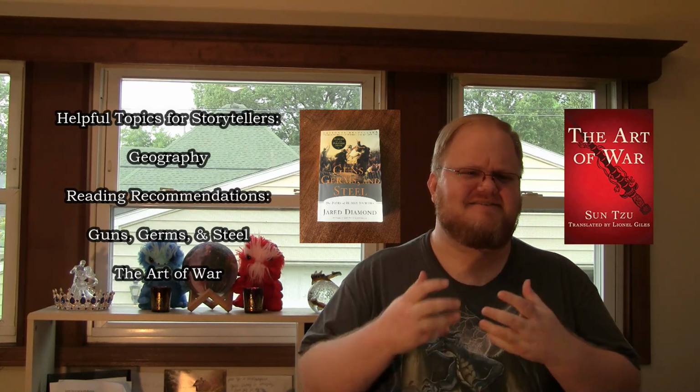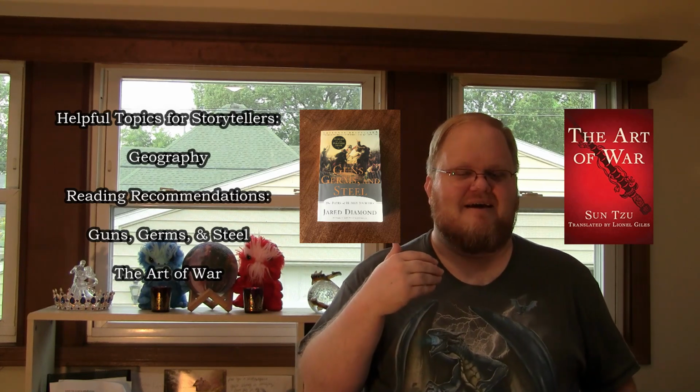Both of those books discuss geography and discuss them in a way that I believe any storyteller out there is going to quickly see elements that they can incorporate into their game to help make the game more appealing. Still, for a discussion of geography in general, when we look at the concept of location, ultimately what we're really asking is, what are the resources in a given location? That's really what geography is.